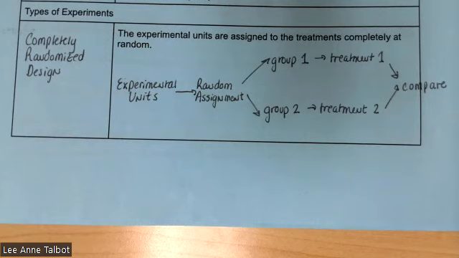Group 1 might get the new conditioner, and group 2 might get the old standard conditioner. Then after some period of time, he would measure whether or not that helps. We could measure their fuel. They all get a full tank of gas, and then maybe he would measure their miles per gallon at the end. That would be a completely randomized design. Are we good? Okay, now let me contrast that with a randomized block design.